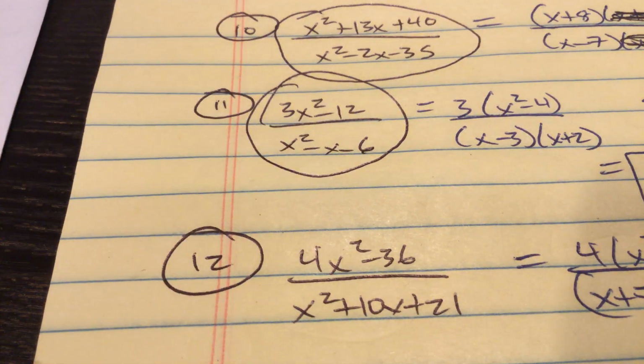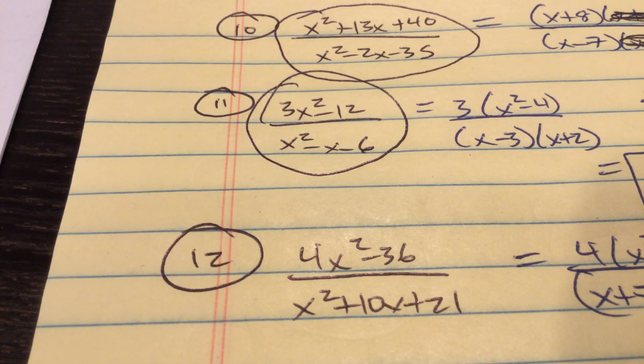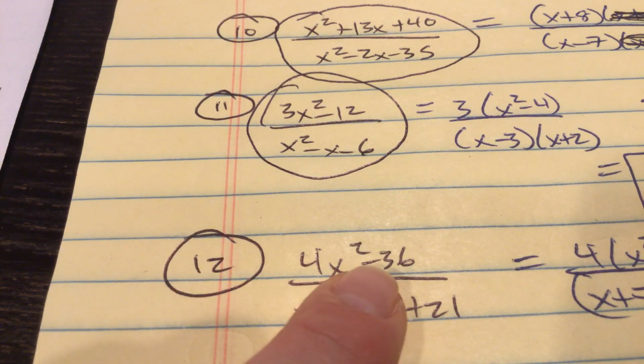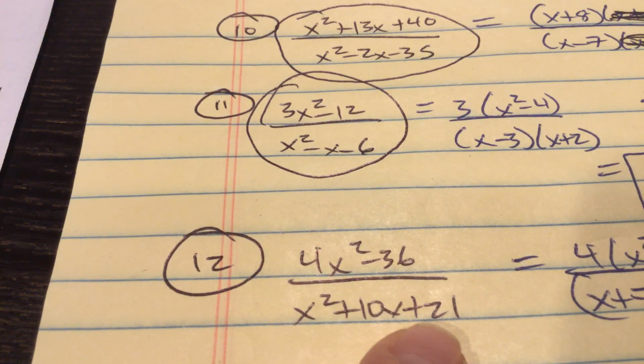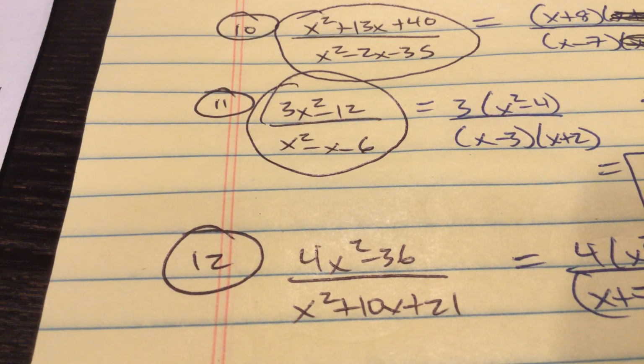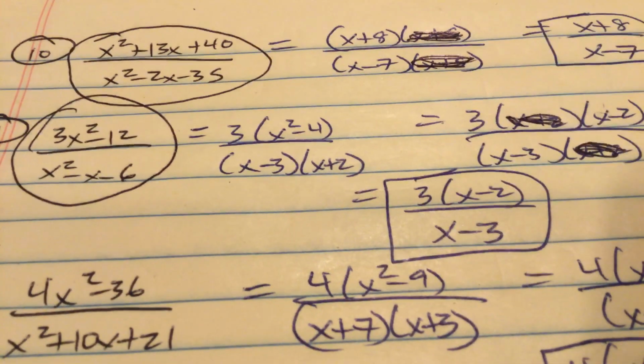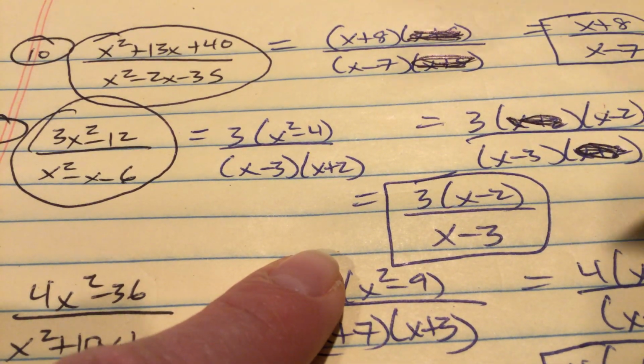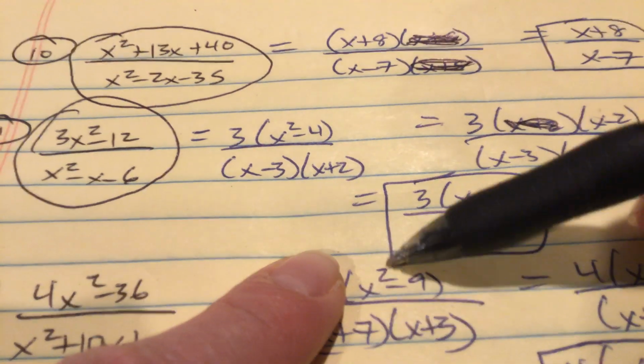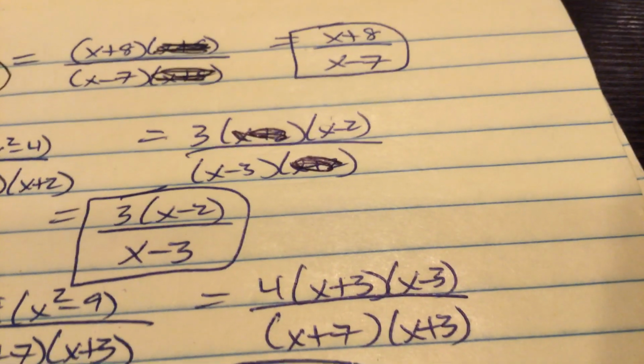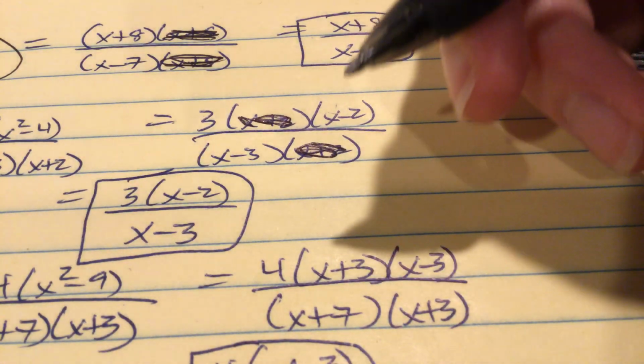Number 12 here. All right. What you're going to do first is factor out the 4 that they have in common up top. Down below, what multiplies to 21 and adds to 10? x plus 7, x plus 3. Then this is a difference of two perfect squares. This is x plus 3, x minus 3. And the x plus 3's would cancel.